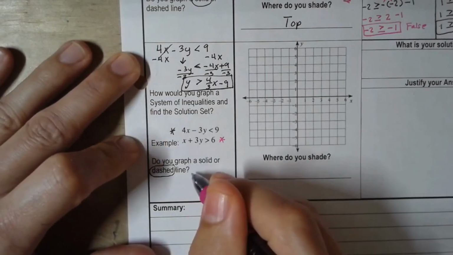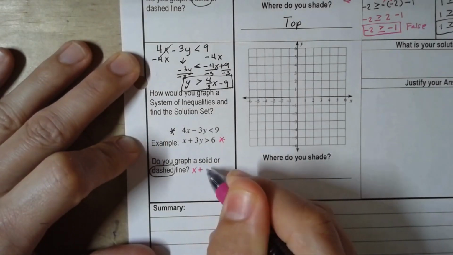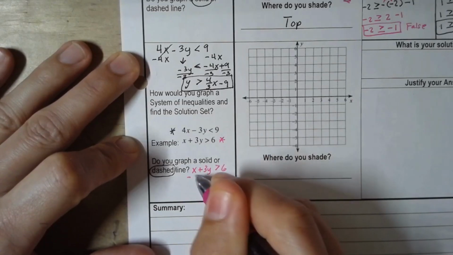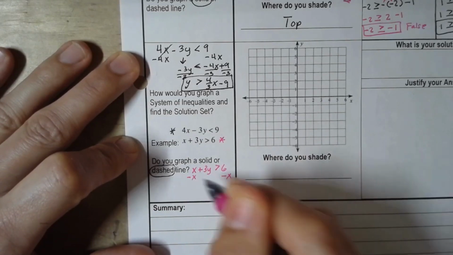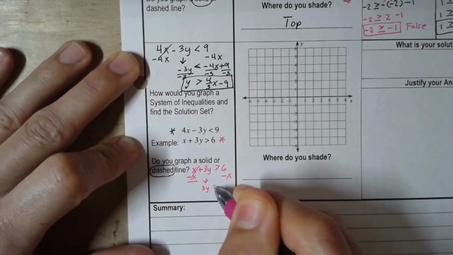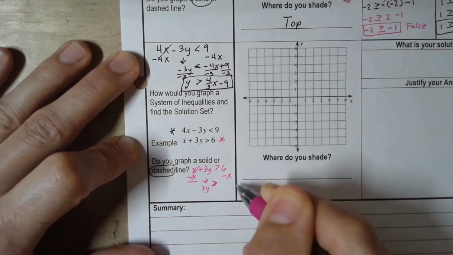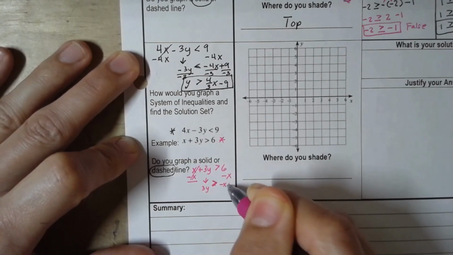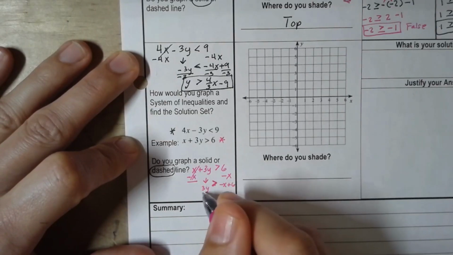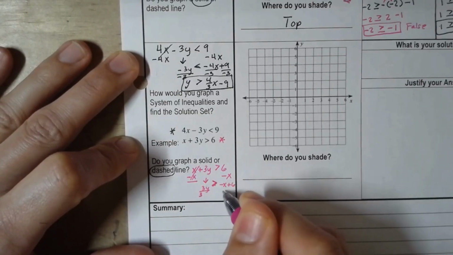Let's do the bottom one now. So we have x plus 3y is greater than 6. So I'm going to go ahead and subtract my x from both sides. That cancels out. Bring down my 3y. And that's going to be is greater than -x plus 6. Now in this case, we're not dividing by a negative number, so we don't have to flip the sign. But we do have to divide out that 3.